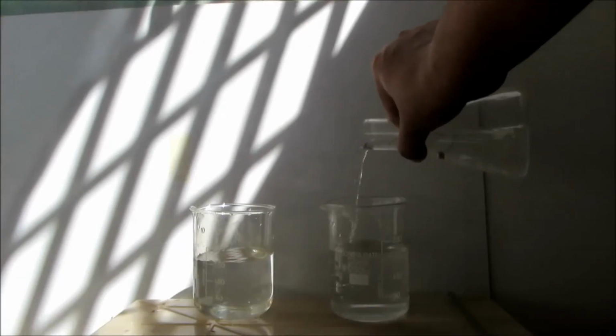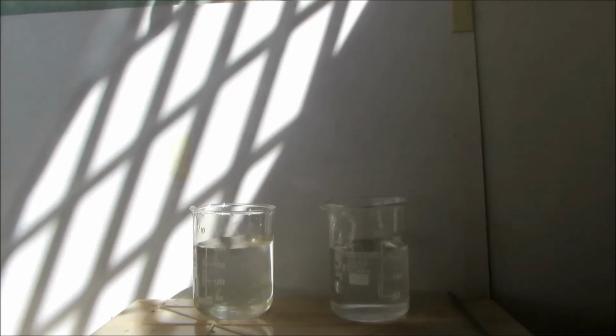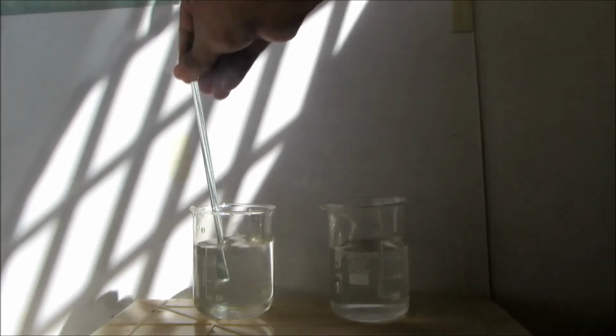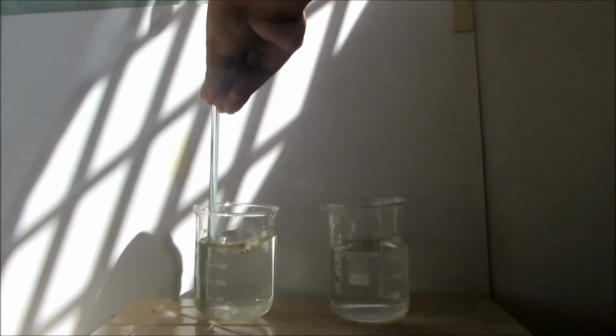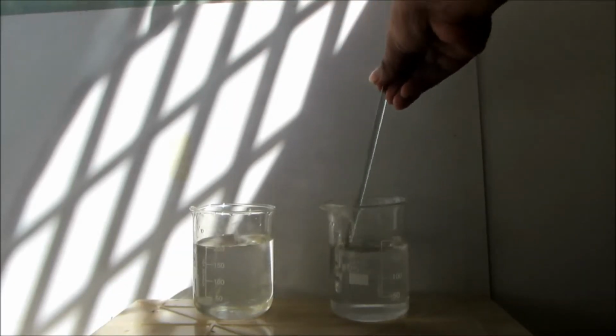Okay, so how to find out whether your water sample is hard water or soft water? To find that, we need to add sodium carbonate, washing soda, solution to each sample. You can also use aqueous ammonia or sodium hydroxide solution.